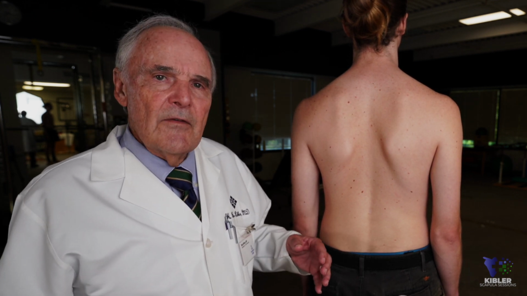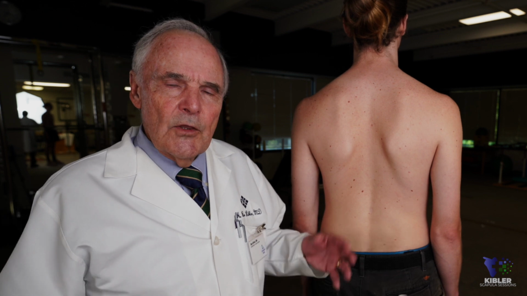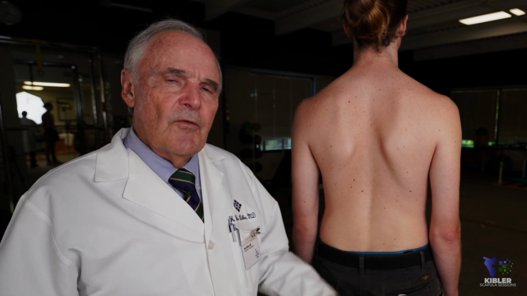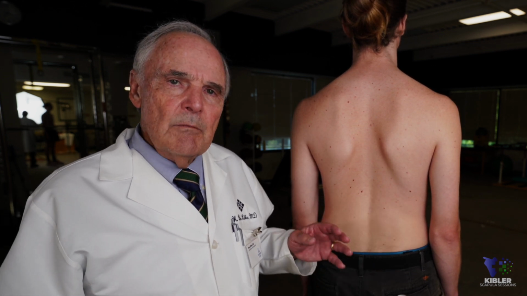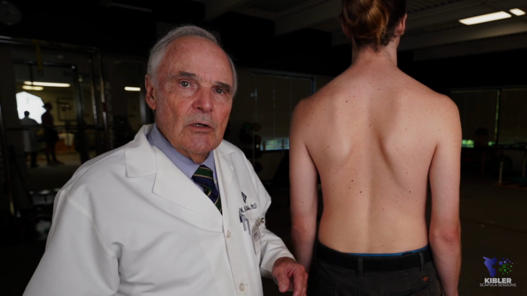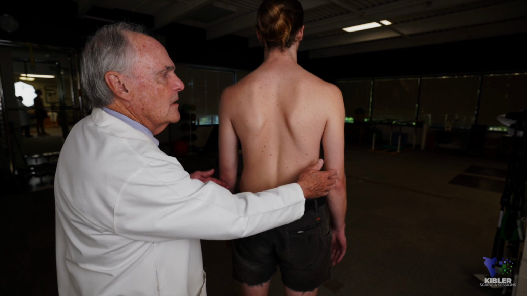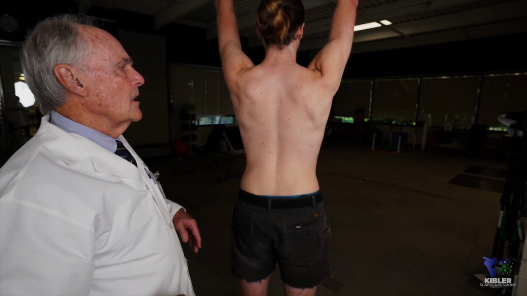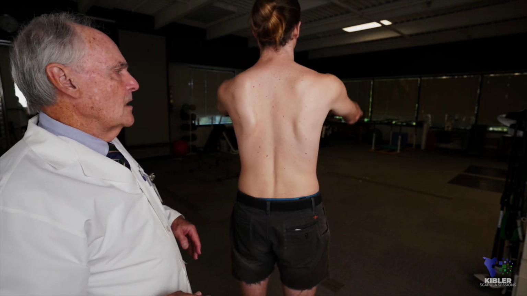We're actually going to have him raise his arms overhead 3 times, just normal forward flexion, and we're going to watch the border of the scapula to see how it responds to this challenge. So like just 3 times, take your arm straight up overhead and all the way back down. And just watch the movement.